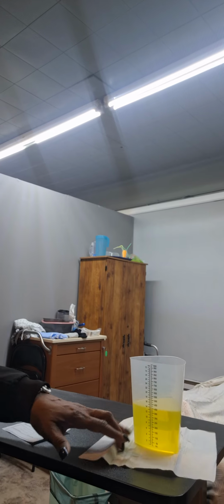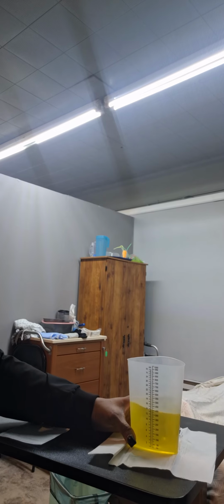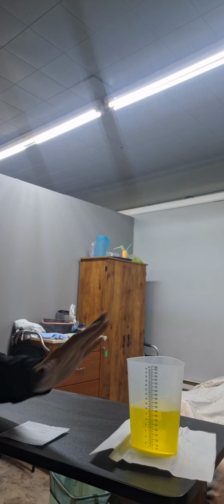Now, in school, you are taught that on one side is ounces, and on the other side is cc's. Cc's and mLs are the same system. So when you're measuring your urine output, mLs or cc's, it's going to be on your right side.